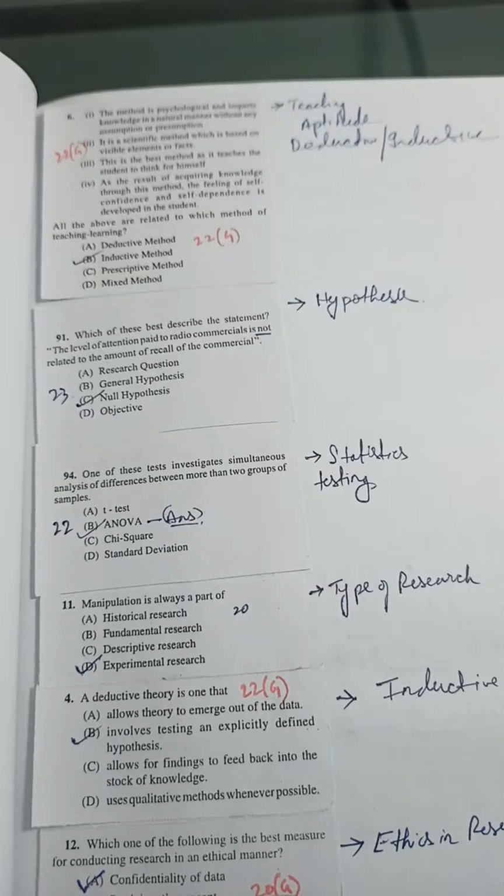Now we have statistical testing questions to identify the statistics, the parametric test, the non-parametric test, which we have discussed, Karl Pearson methods and different methods. Here one of these tests investigates simultaneous analysis of difference between more than two groups of samples. When we have more than two groups of samples, then the answer will be ANOVA testing.